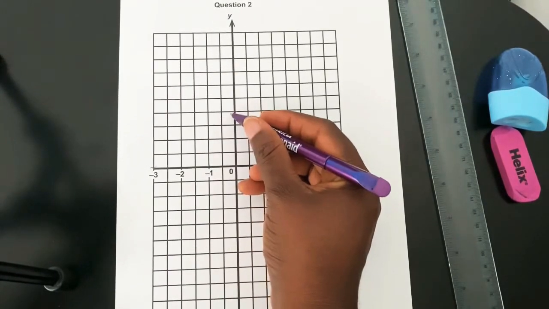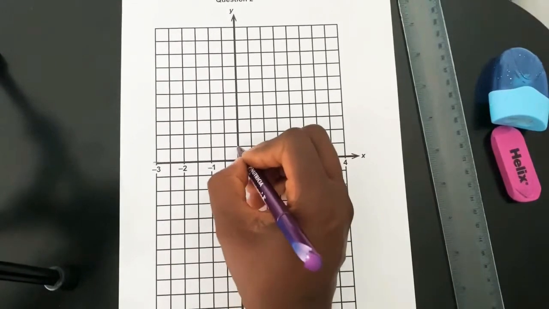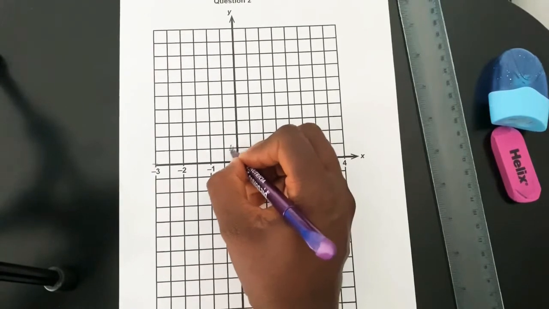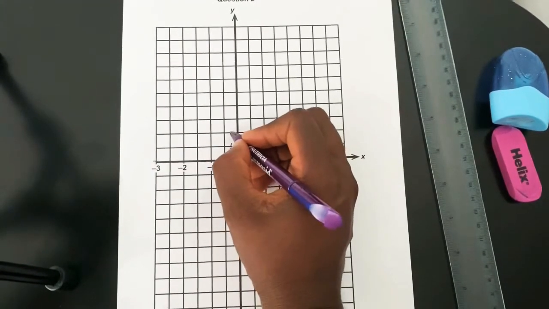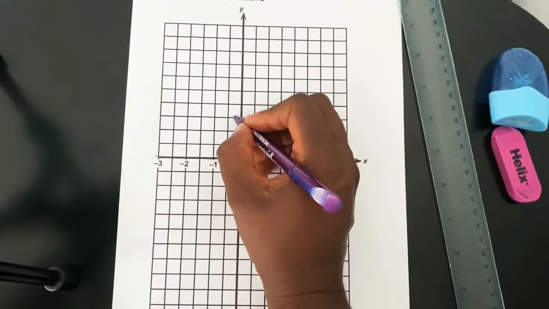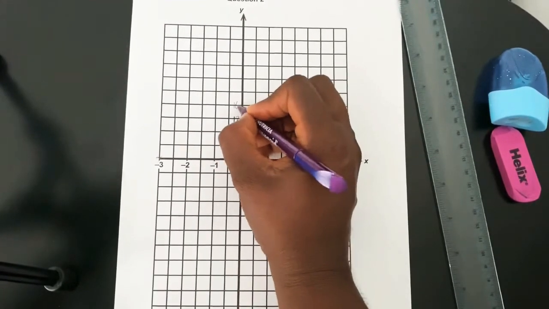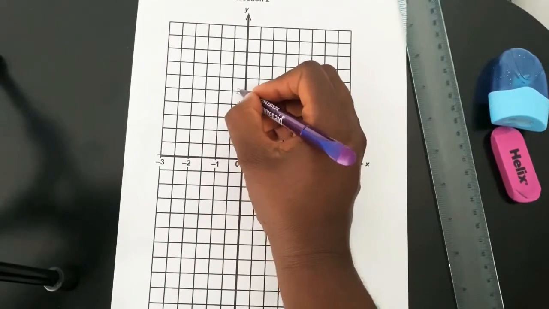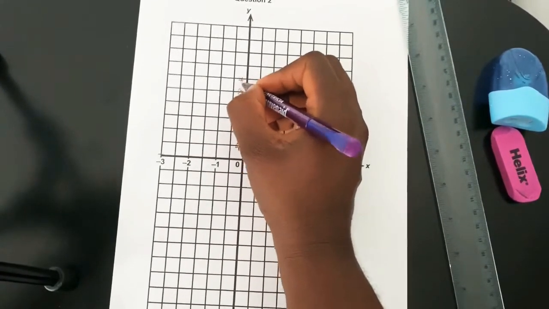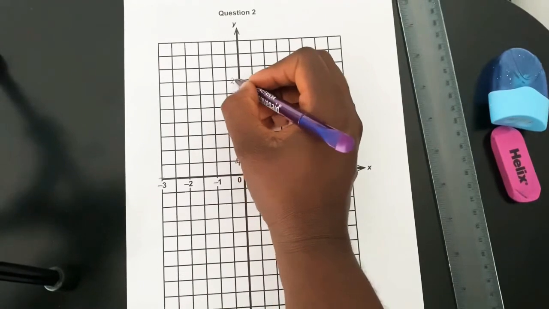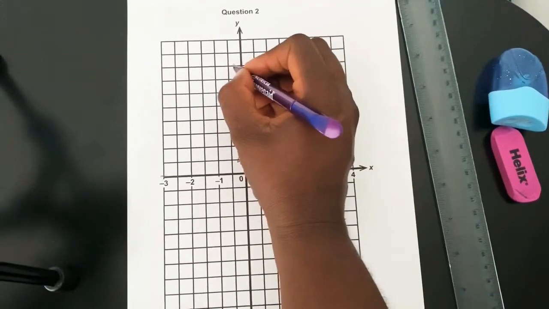I'm going to go with 4. 4, 8, 12, 16, 20, 24, 28, and 32.